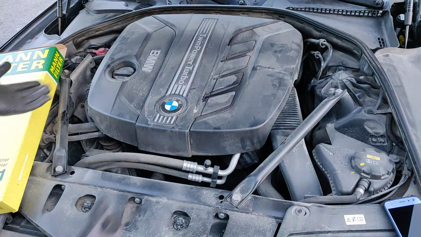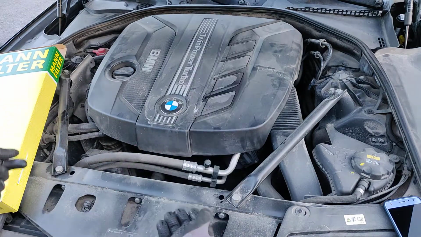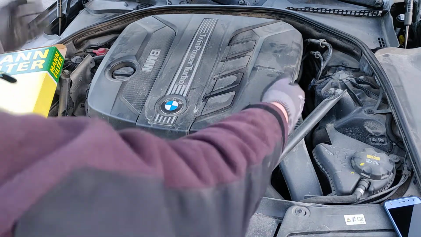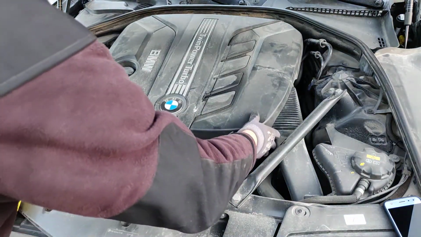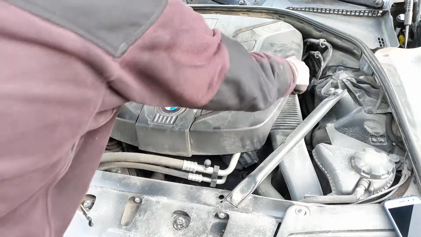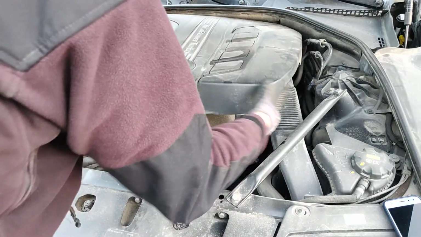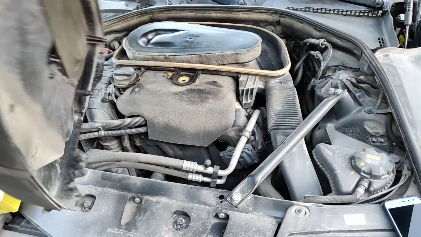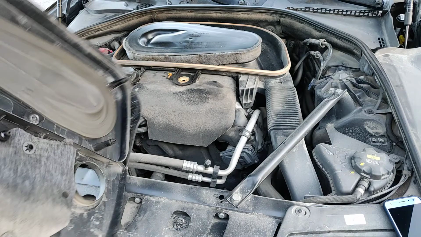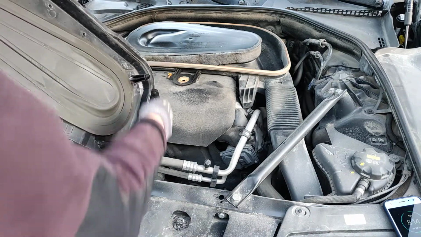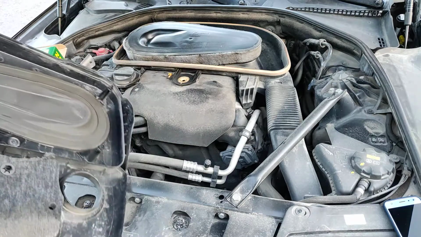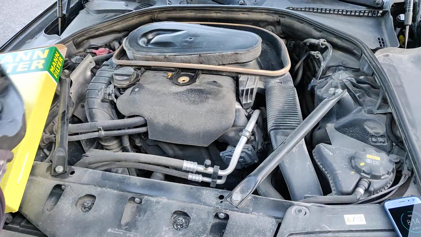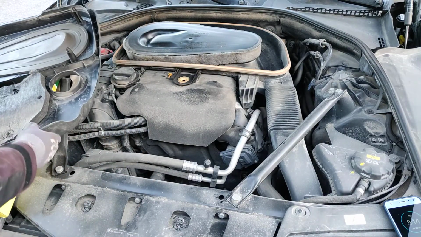Okay, so first what you need to do is lift this engine cover. It doesn't have any clips on the side, it doesn't have any screws, so all you do is lift it out. It's fixed with these four clips which push down around the air filter.